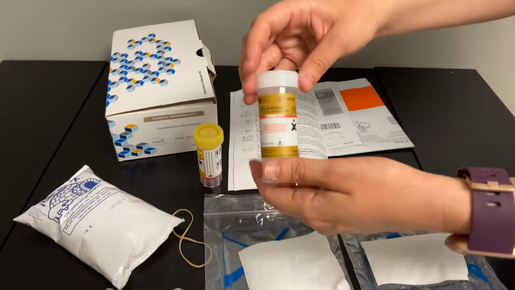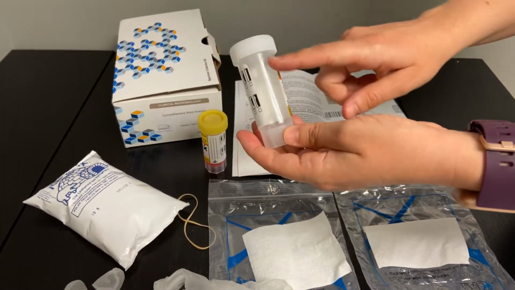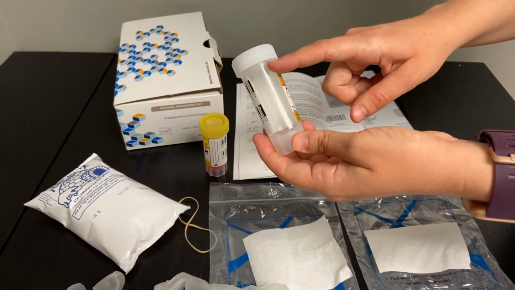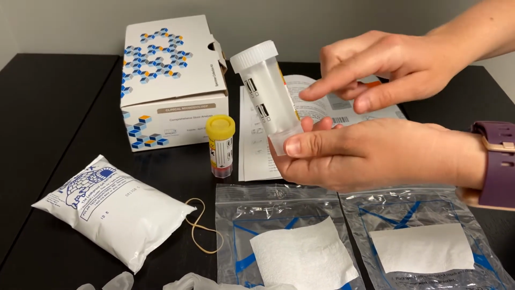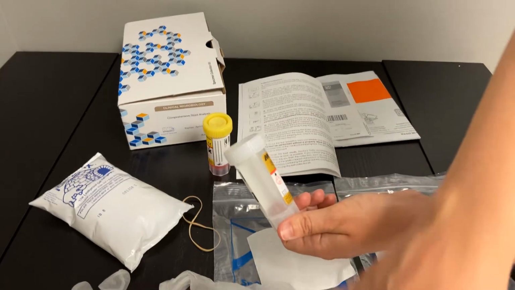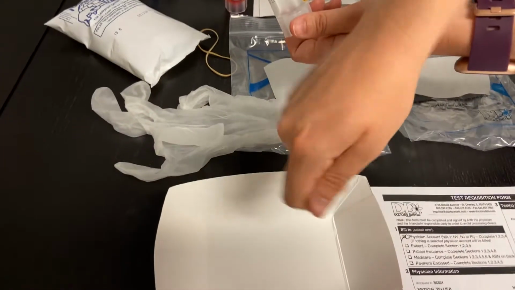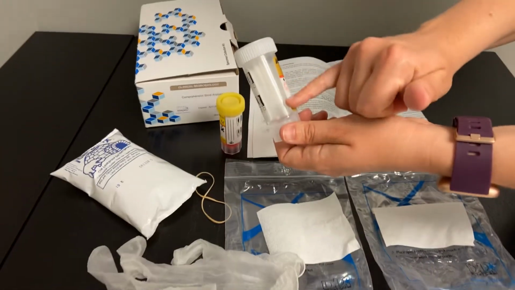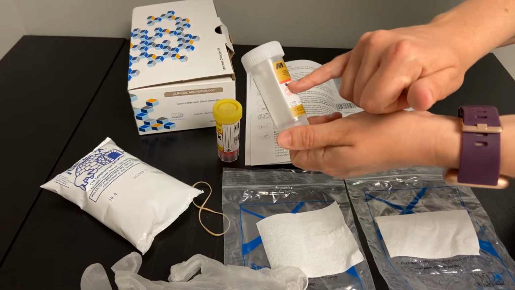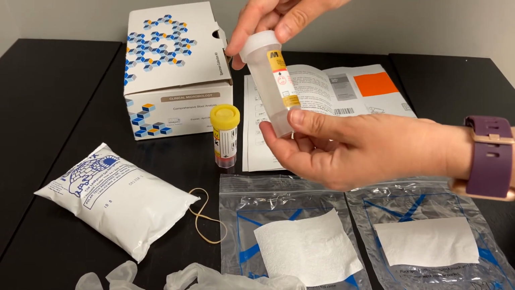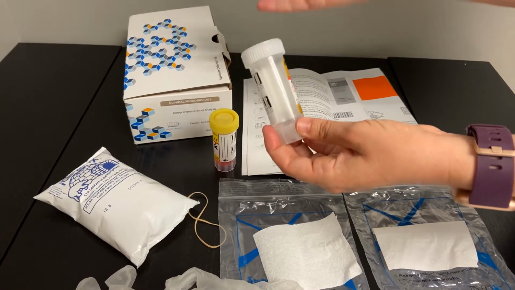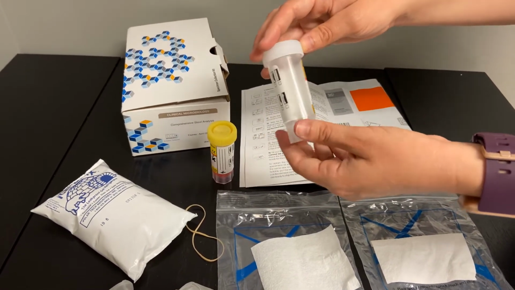After all of this is labeled, this is nice and twisted on tight, that one is completed. You will then take this white vial here. This one does not have any sort of liquid in it, but there is also that spatula in there. So you'll fill this up with stool from that same collection, doing the same beginning, middle, end of that stool and putting it into this vial, making sure that you don't fill it up past that red line. Same issue stands with potential overfilling and rupture of the contents in transport.